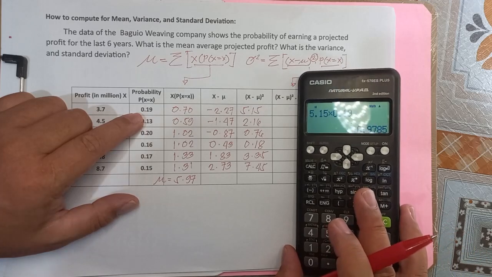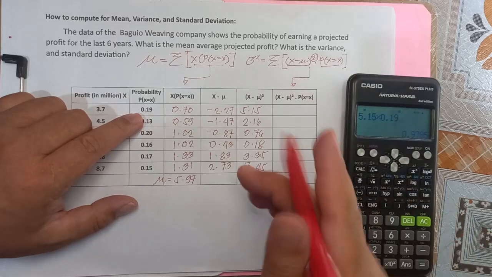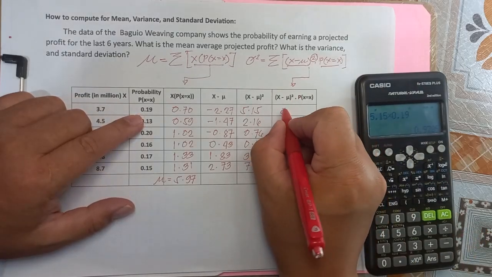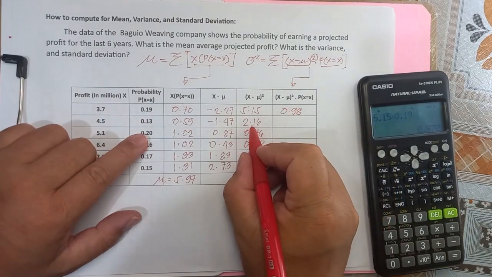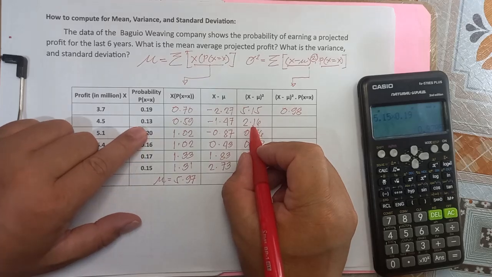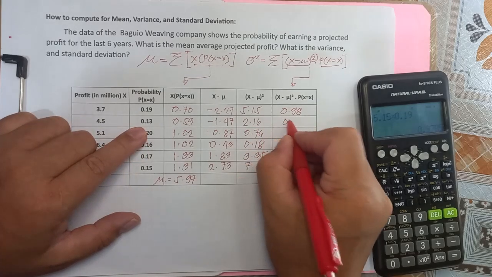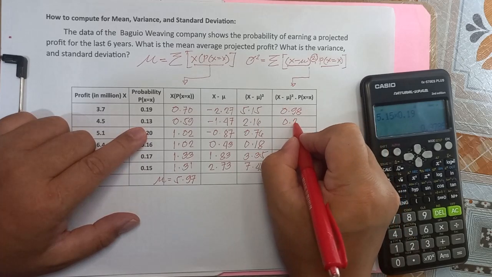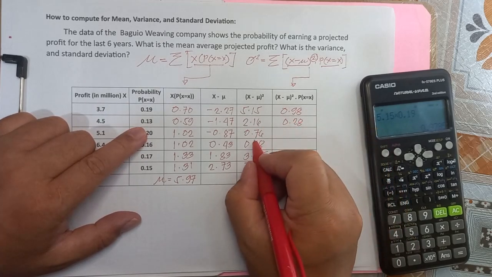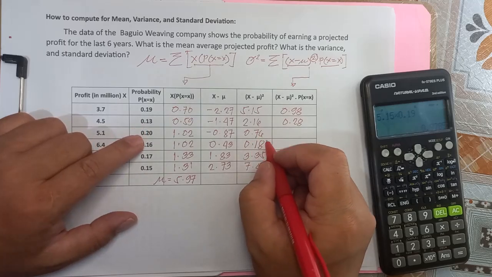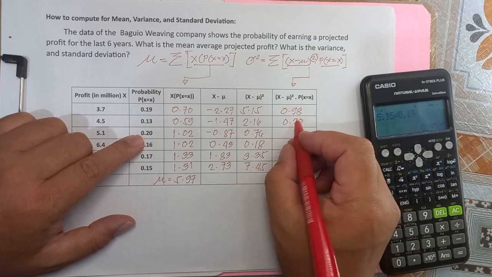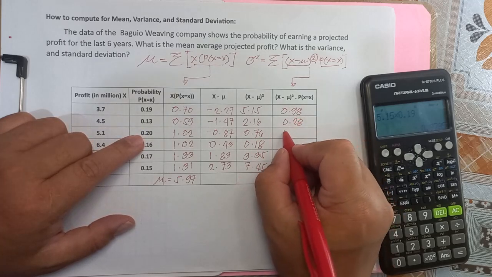It will give you 0.9785. Round it off to the second decimal point, so it will give you 0.98. How about this one? 2.16 multiplied by 0.13 will give you 0.28. Now 0.76 multiplied by 0.20 will give you 0.15.